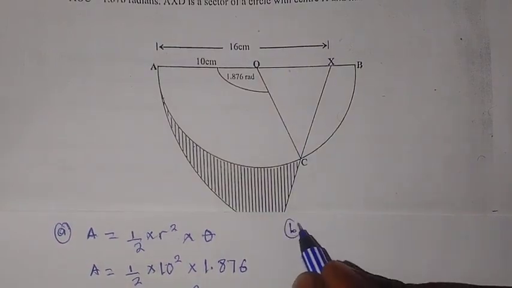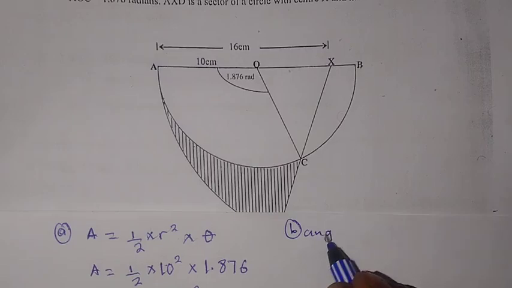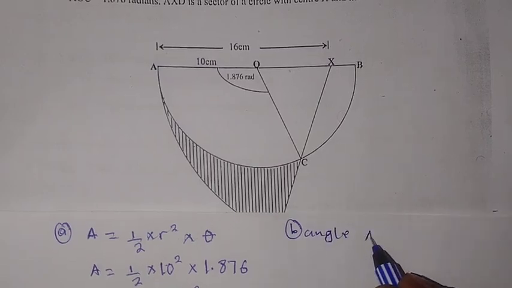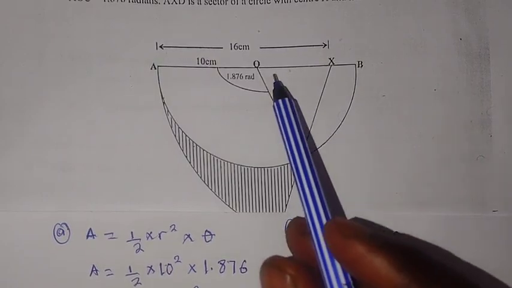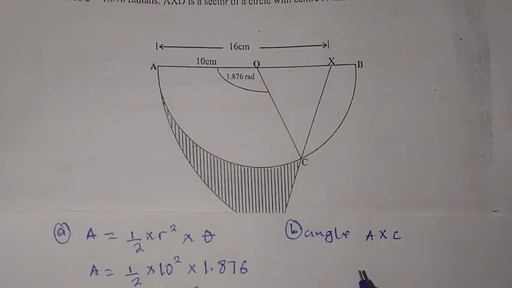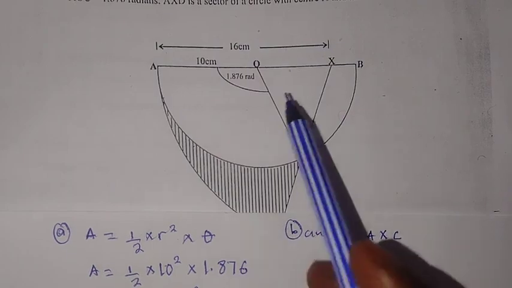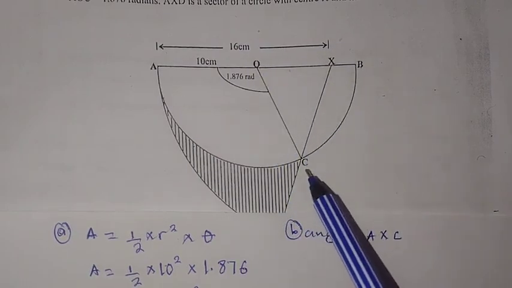So we are now on question B. We are finding angle AXC. So first thing, we need to find this angle which will be right here, okay? We need to find that angle XOC.